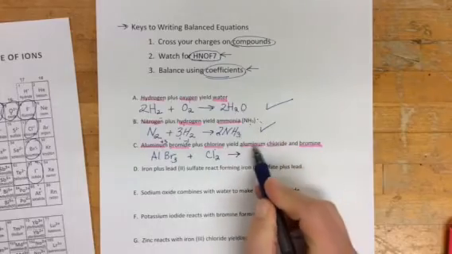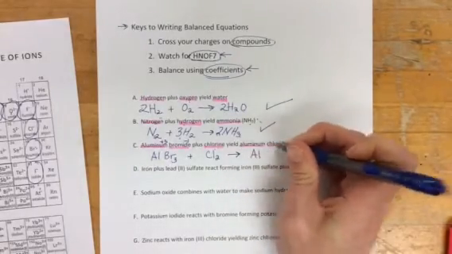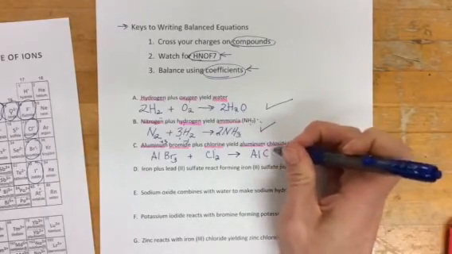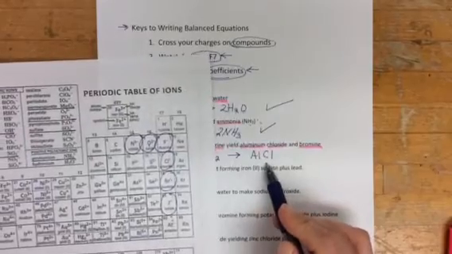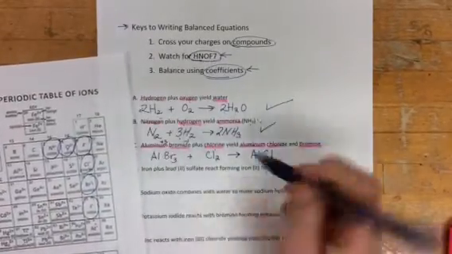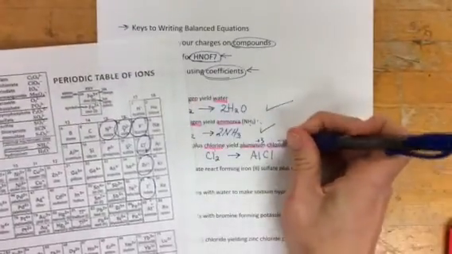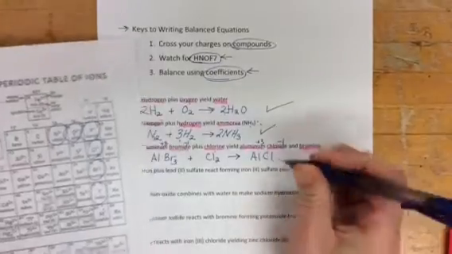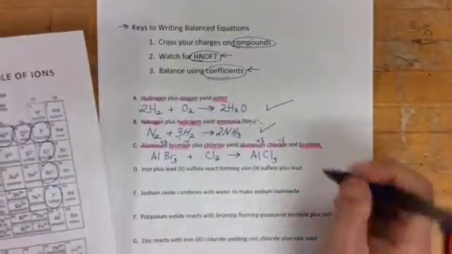Yield aluminum chloride. Al, chloride is Cl right here. But wait, that's a compound, so what do we got to check? Our charges. We already said aluminum's a +3. Chloride is a -1. So what do we do? Yeah, that's AlCl3 because you crossed your charges down.